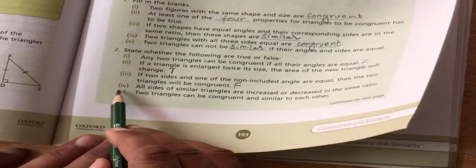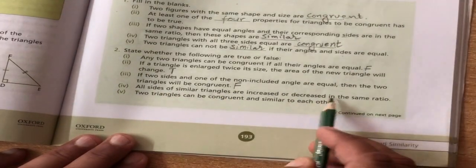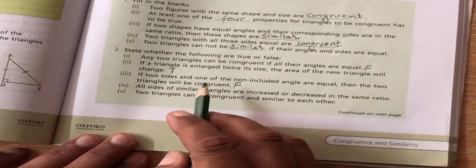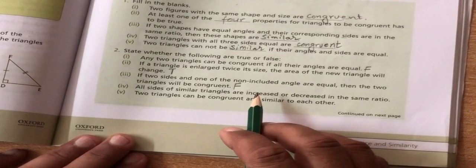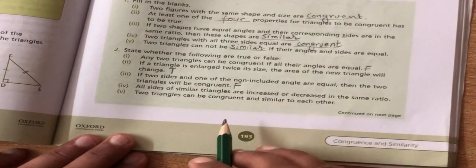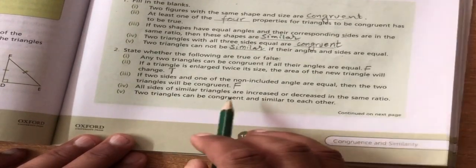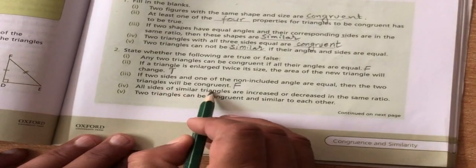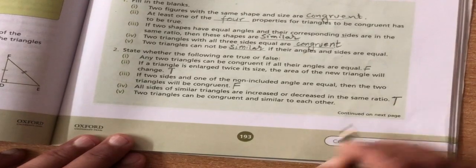So in the fourth statement, all sides of similar triangles are increased or decreased in the same ratio. Yes, we have learned that the ratio of the sides of similar triangles or shapes are equal, or they increase or decrease in the same ratio. So all sides of similar triangles are increased or decreased in the same ratio is true.